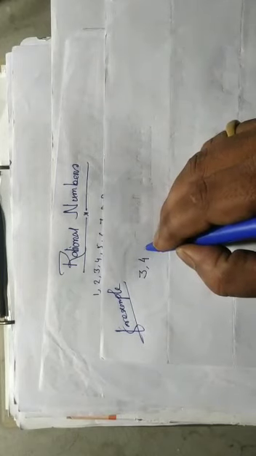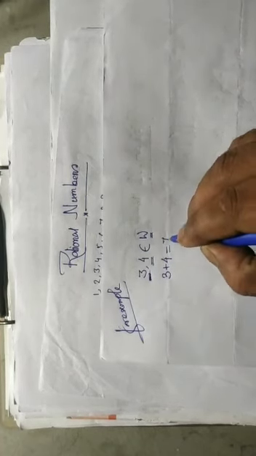For example, if we take any two numbers 3 and 4 from whole numbers, symbolically written as belonging to W, that means we have taken 3 and 4 from whole numbers. And if we add them, then what is the result? 7, which belongs to W, again a whole number. This property is called closure property. Later I will discuss it.